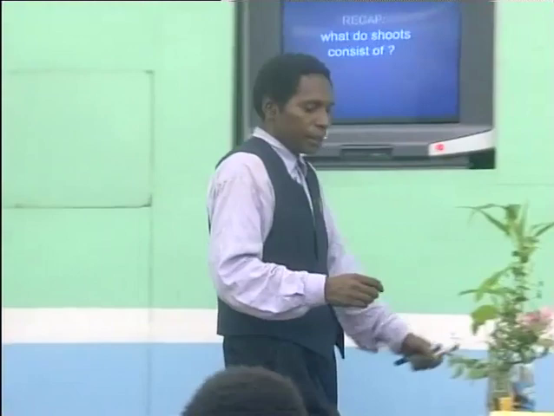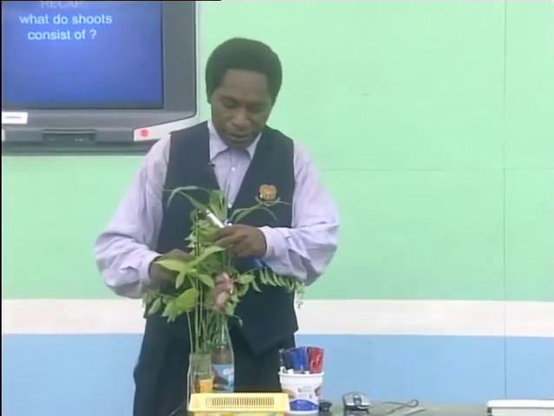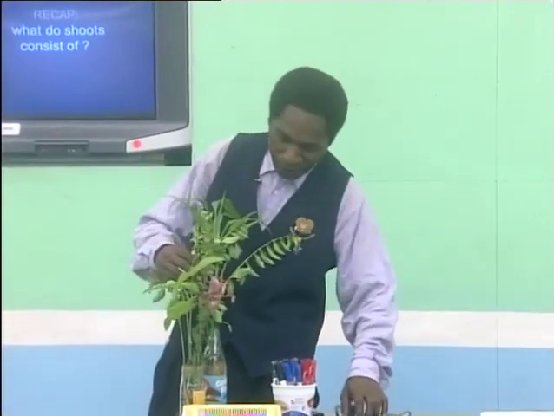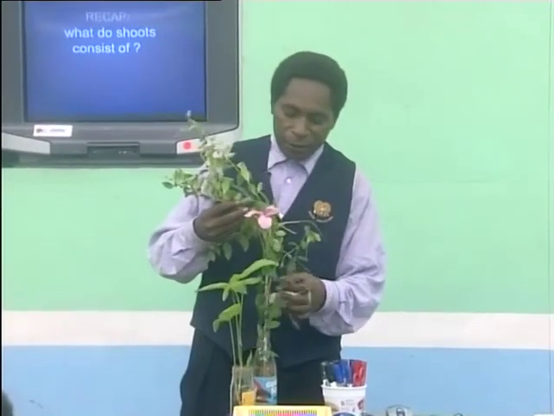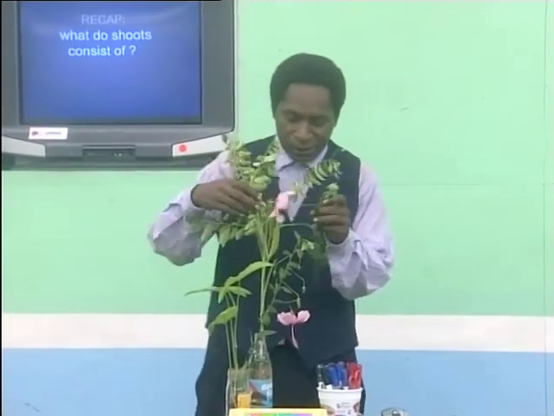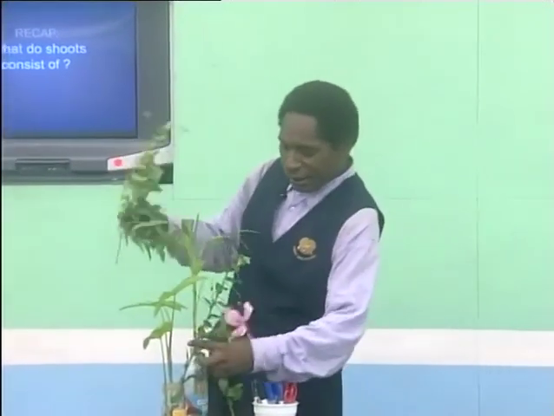That was looking at flowering plants. Now, just to recap on those parts of the flowering plant, I do have a flowering plant with me here. There's two there. Let's look at the common flowering plant. Here, this one.